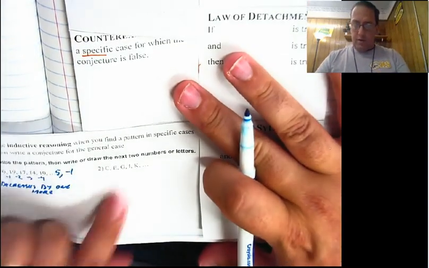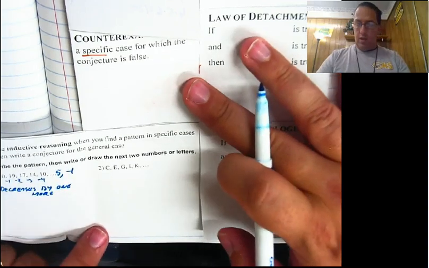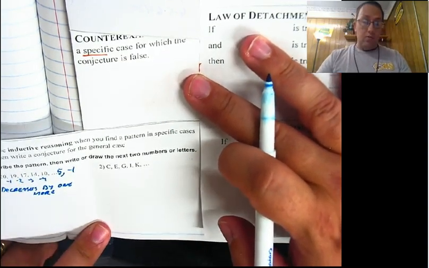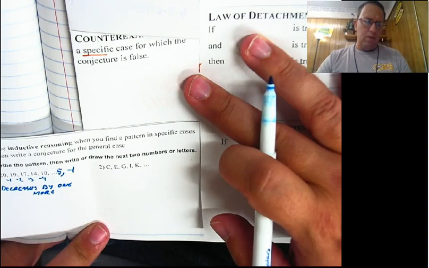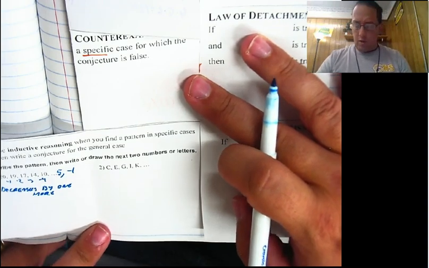See if you can pause the video and come up with a pattern here. Again, this is inductive reasoning, and it's because we're just going on instinct. We don't know for certain, but it looks like it should work.